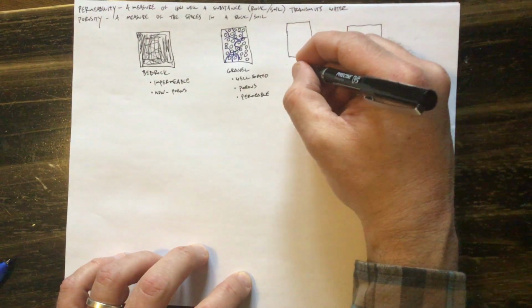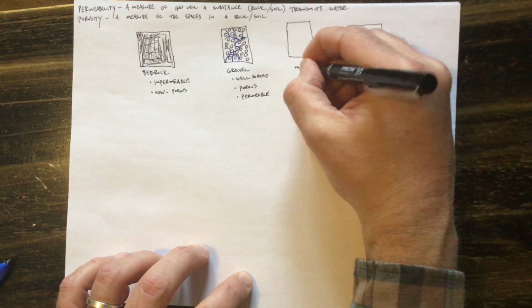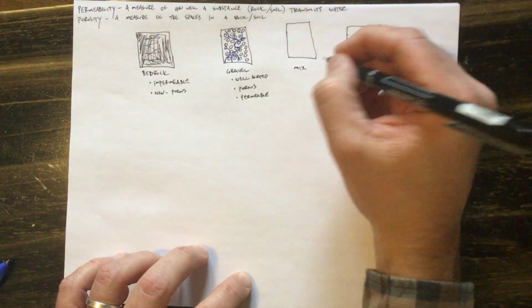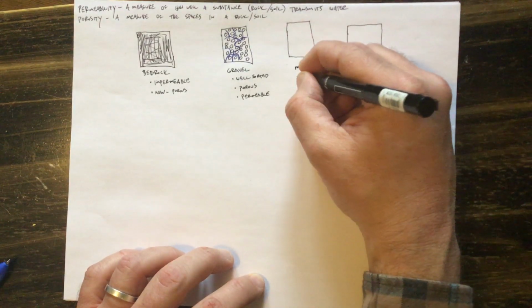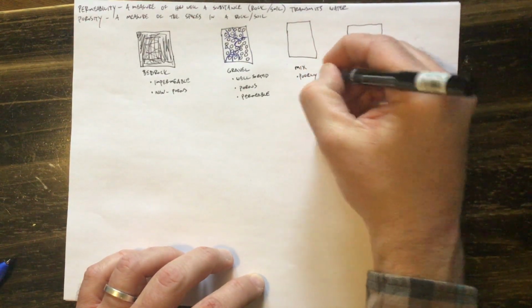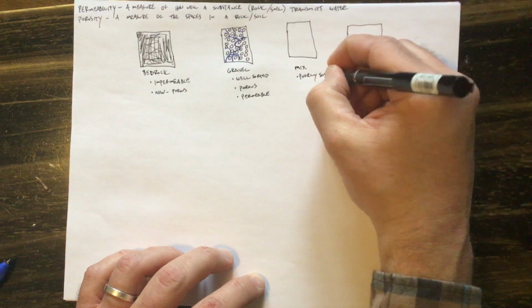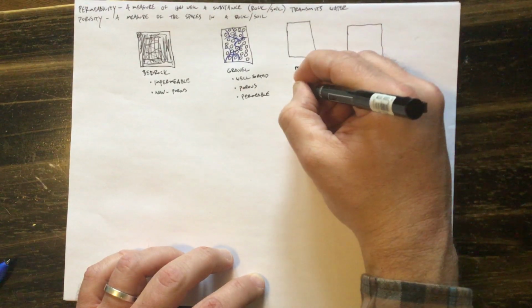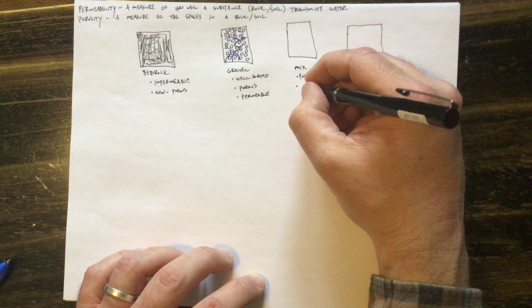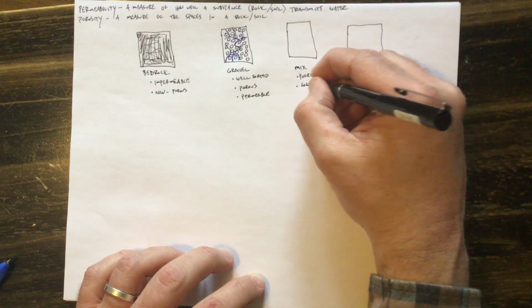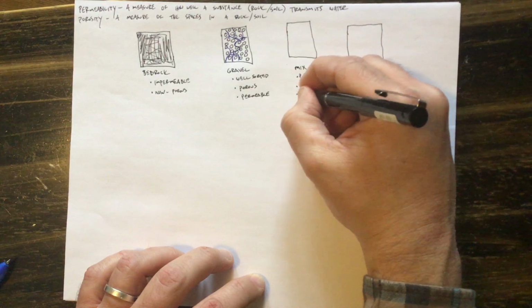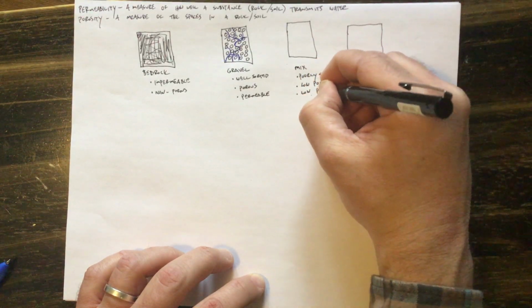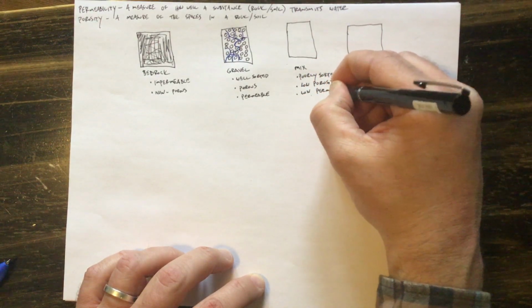For the third box, we're going to say it's a mix, and that's going to be gravel, sand, whatever else, and it's going to be poorly sorted, and it's going to be low porosity and low permeability.